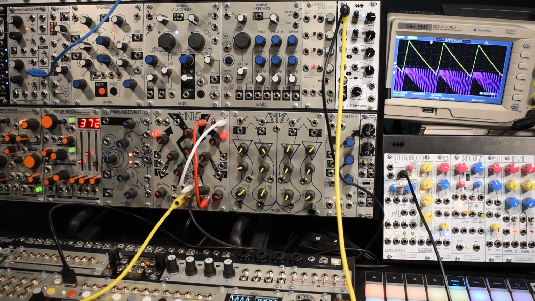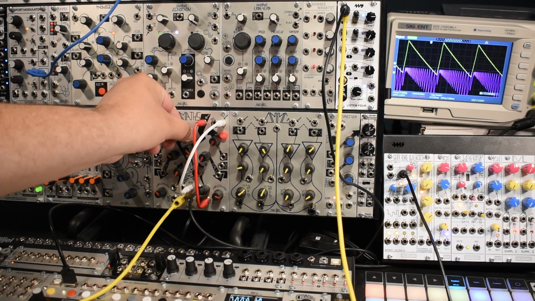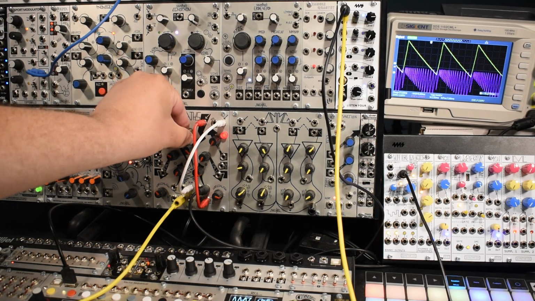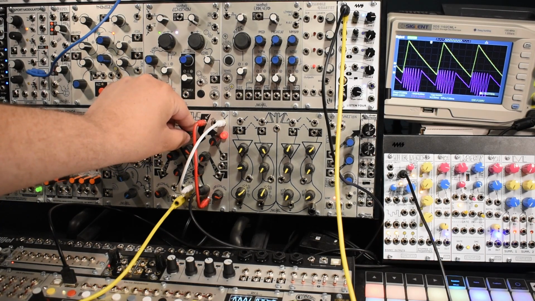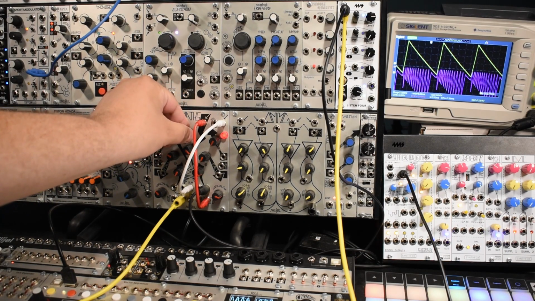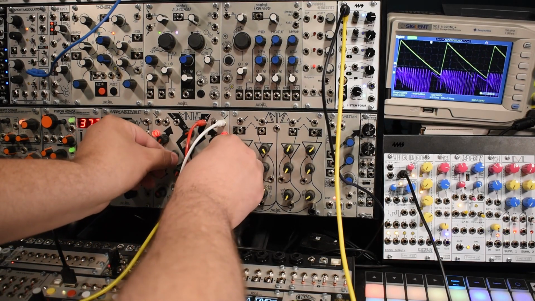As I adjust the level of channel 2, the effect is similar to when I used the threshold control on the NCOM in my previous video. With this patch, I can generate a lot of complex sounds.